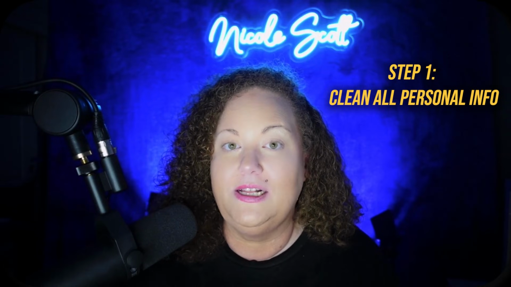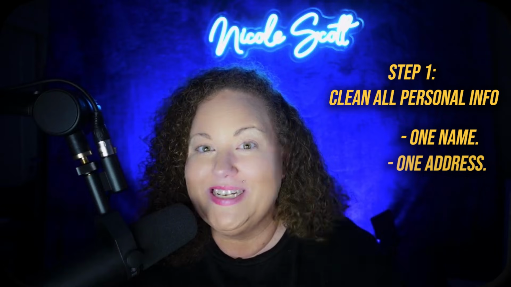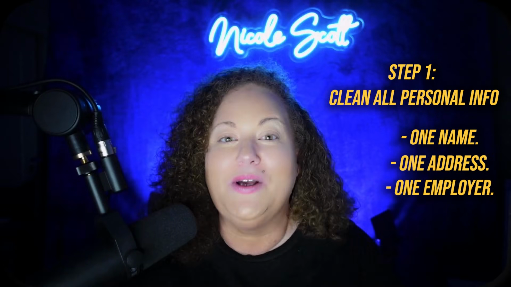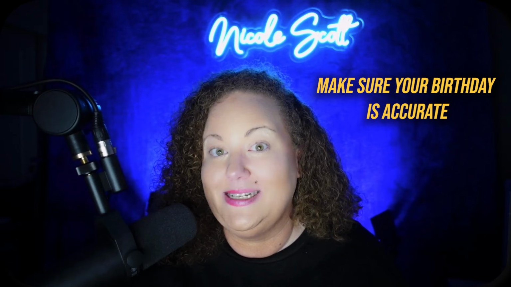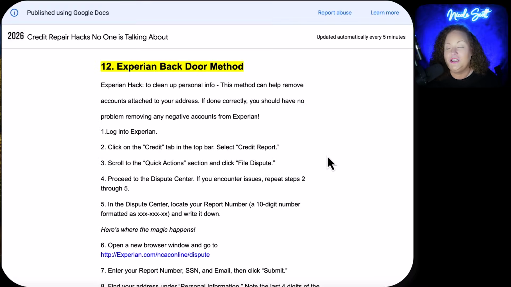Because if that address is on your credit report, they're going to verify that it belongs to you. So step one is to get all of that information cleaned up so you only have one name, one address, and one employer, and it's all accurate. You're even going to see your birthday, so ensure that that data looks correct. One bureau might just report the year, some others might report the month and year. That's fine as long as the data that does appear is accurate.